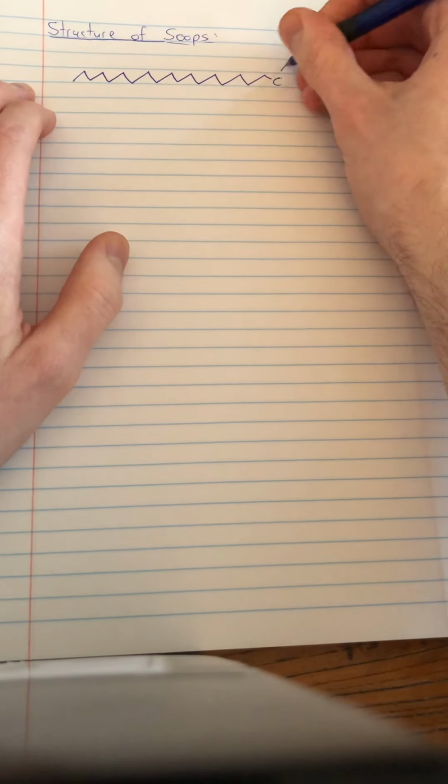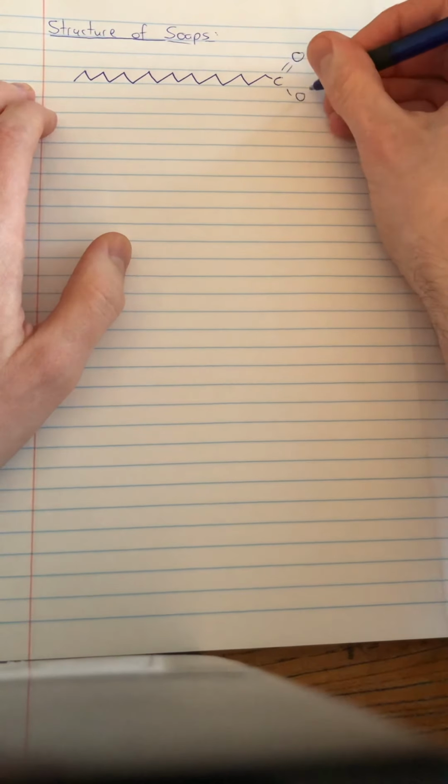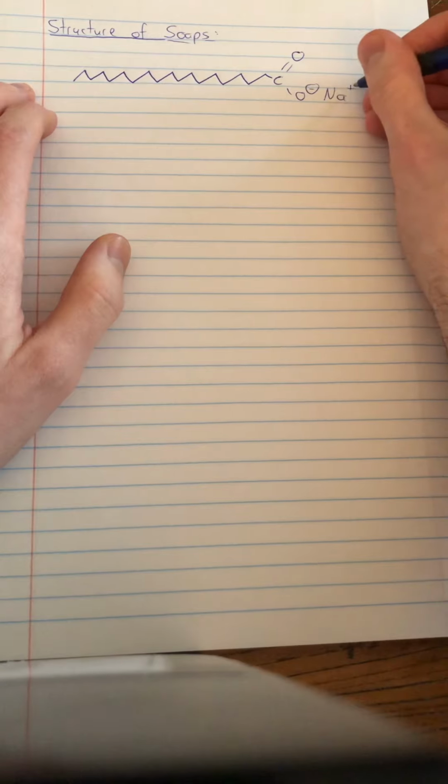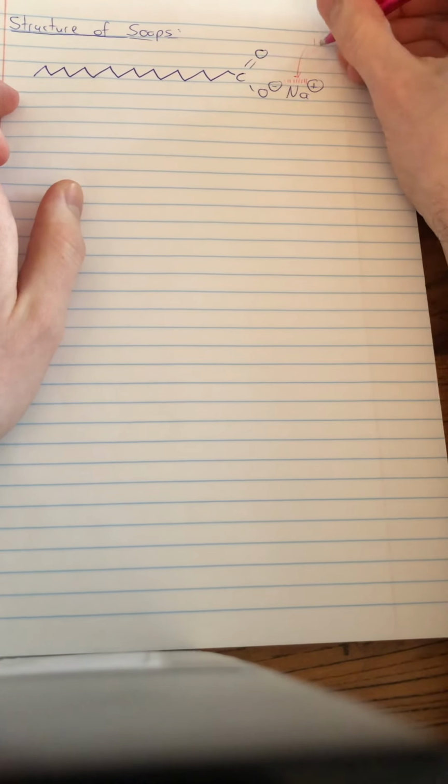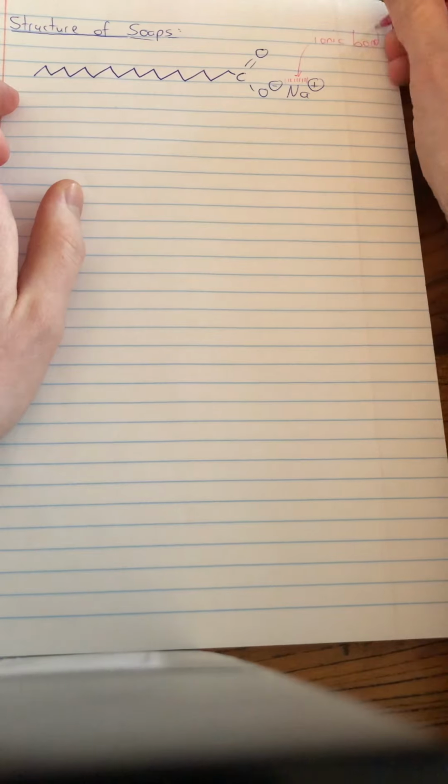Right, so if we take our soap, which is our long-chained sodium salt, if we look at the attraction between this negative ion and positive ion, this here is our ionic bond.